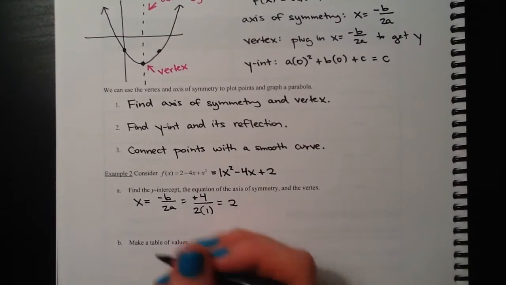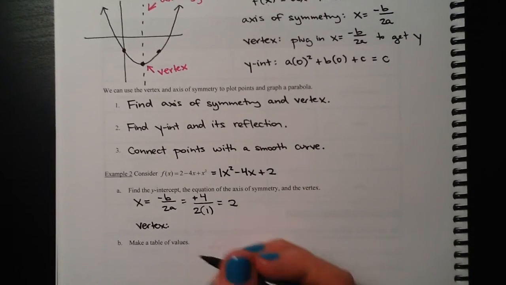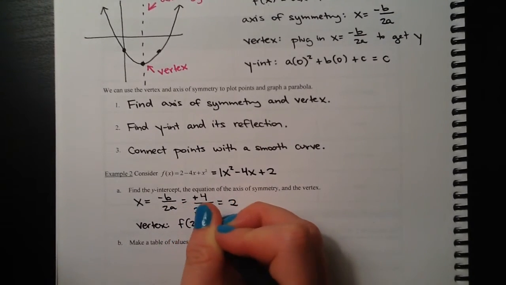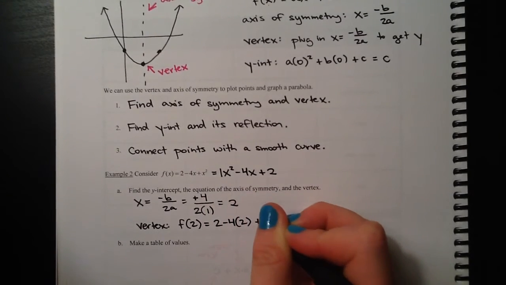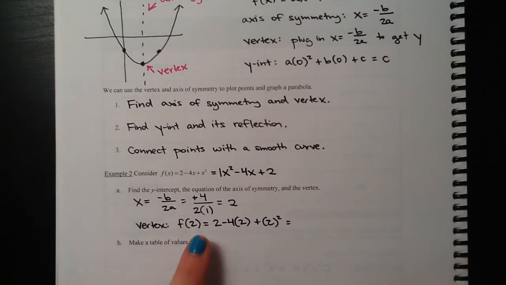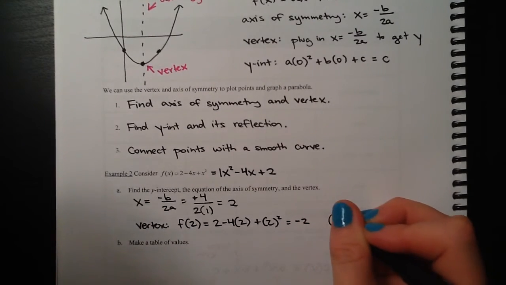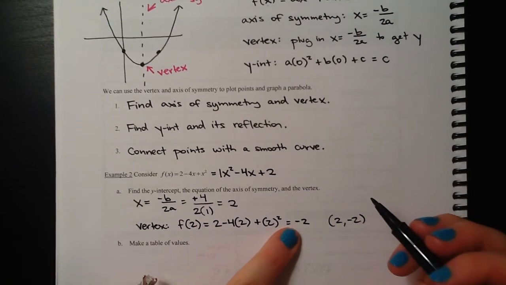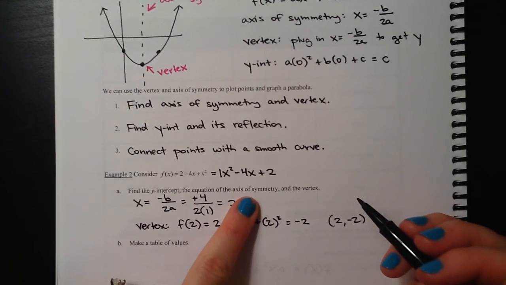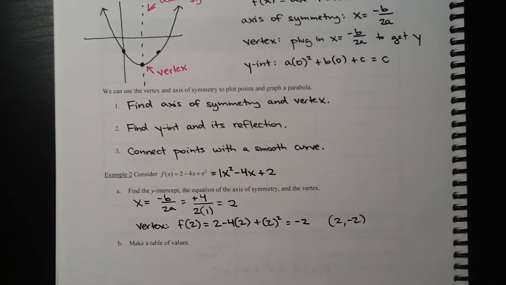And then for the vertex, you take this 2 and you plug it into your function. And then we get the y value. So plug 2 in, so we've got 2 minus 4 times 2 plus 2 squared. So 2 minus 8, that's negative 6, and then plus 4 would be negative 2. Okay, so our vertex is the point 2, negative 2. We found x by using this formula, and then we plugged it in to get the y value. All right, so we know the vertex is always going to be on the line, the axis of symmetry, so we just need to find out what the y value would be at that x value.